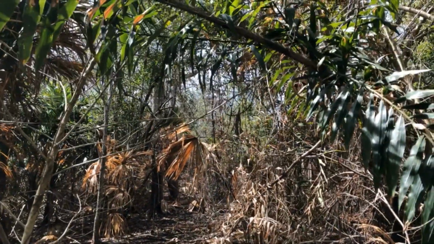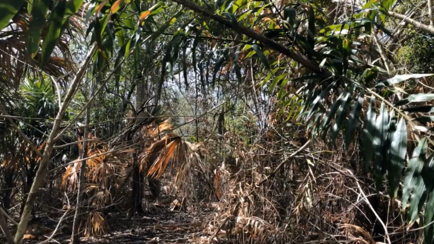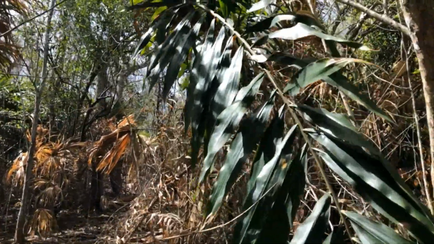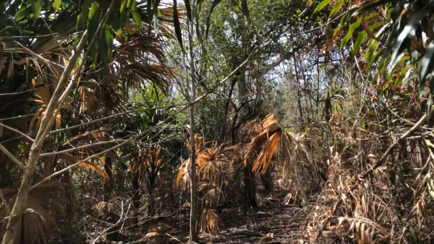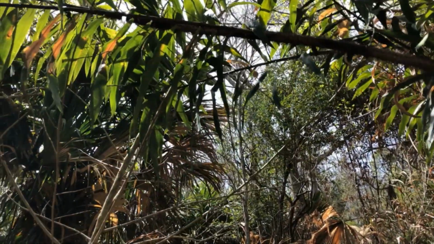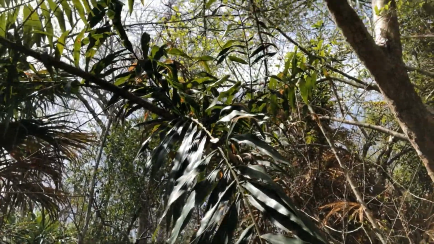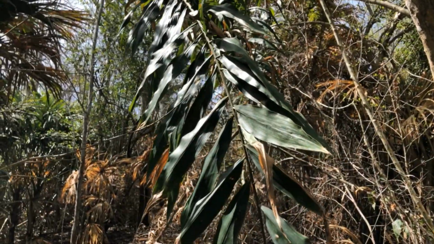Here we have a palm that is called roseau, and it is covered by quite a number of thorns, so one needs to be very careful when walking into these areas that you don't get stuck.